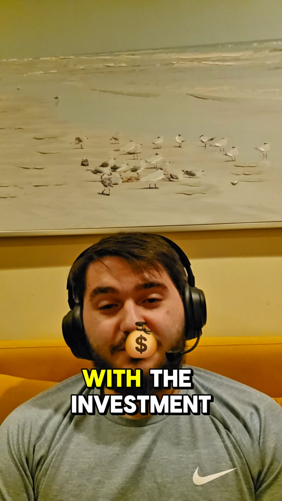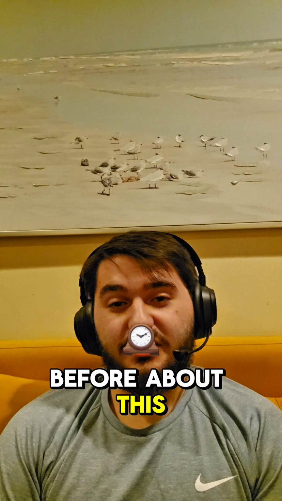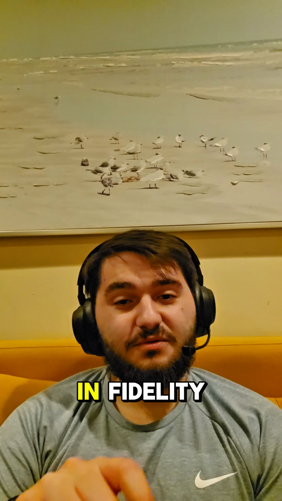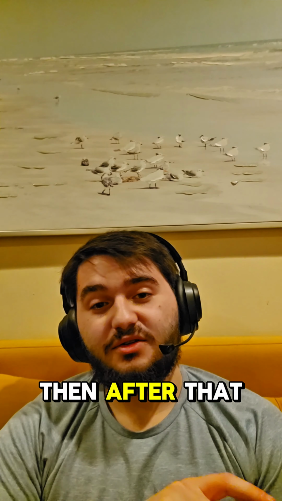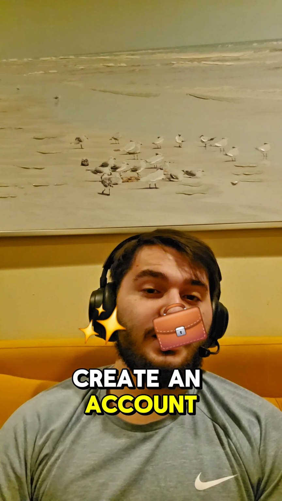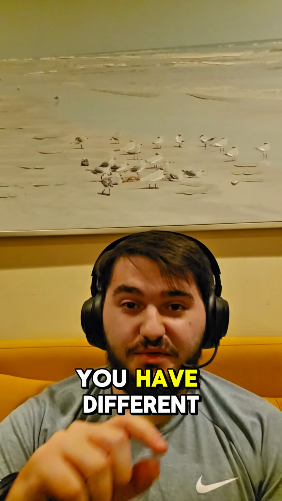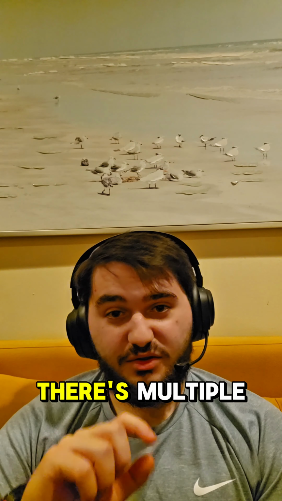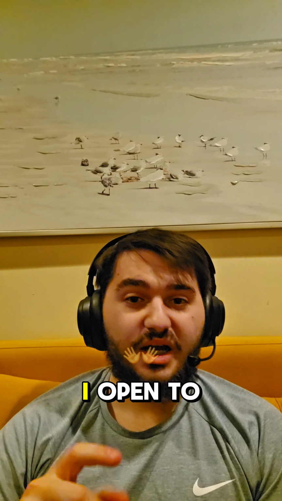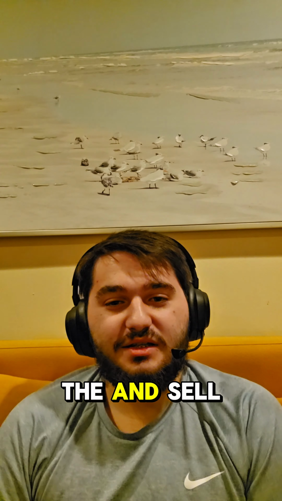It just starts with the investment account. I talked before about this, but open it in Fidelity. So you have to create an account, the login, and then after that you have to open an account. And then from there, you have different selections based on if you're under 18, individual, youth, over. There's multiple. I opened two, the high yield savings account and then the market account, to buy and sell the stocks.